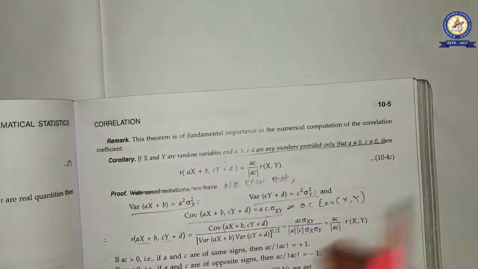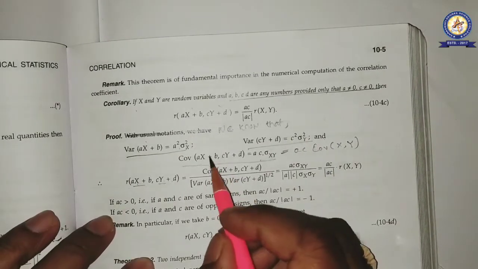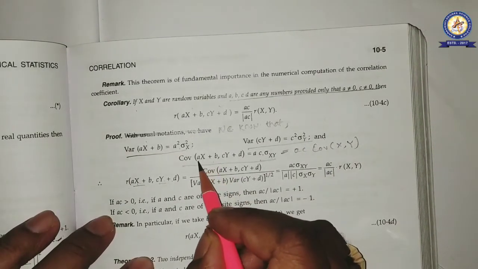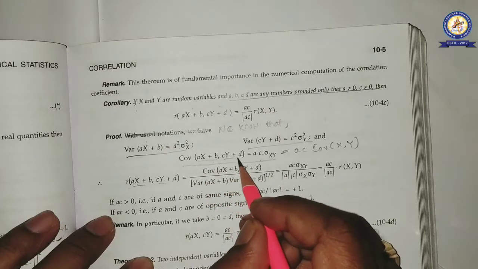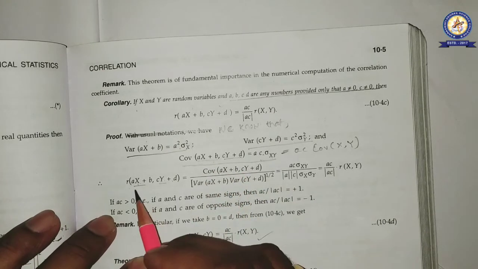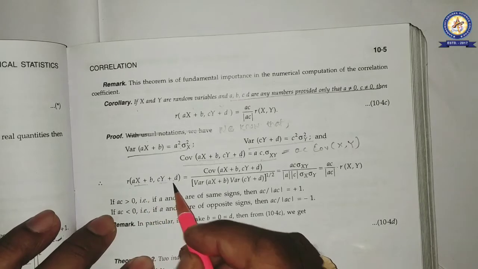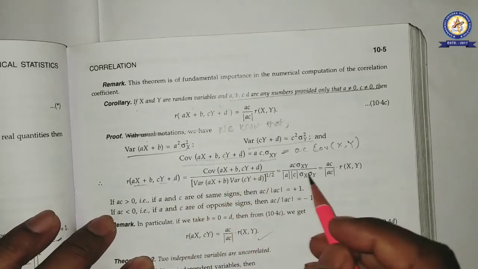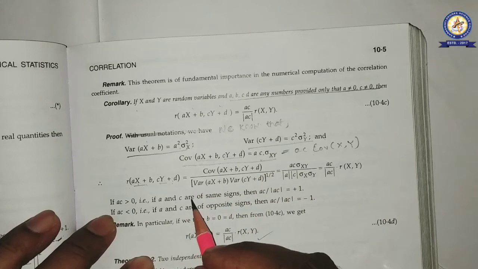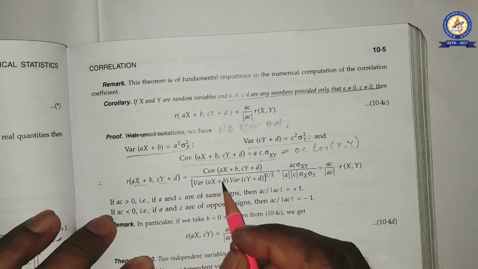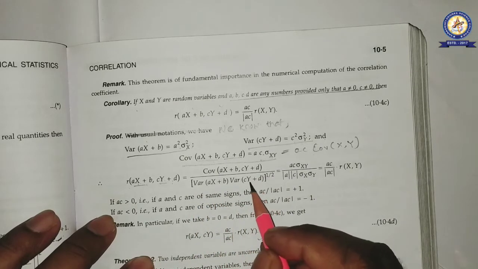So here the two random variables are ax plus b and cy plus d. The correlation coefficient of ax plus b, cy plus d will be equal to the covariance of this one divided by the standard deviation of ax plus b and the standard deviation of cy plus d.